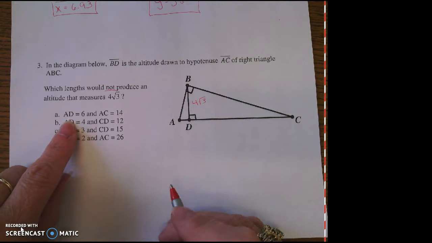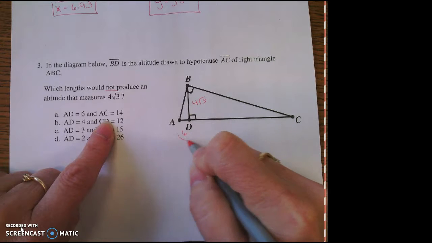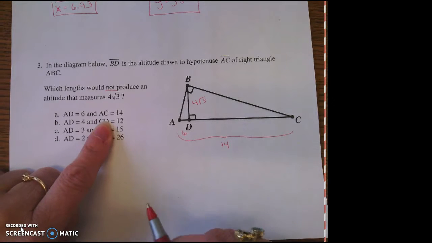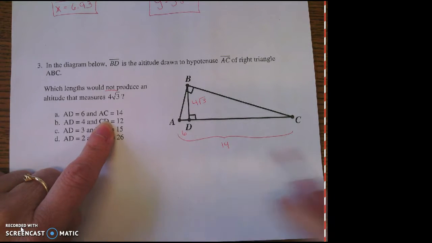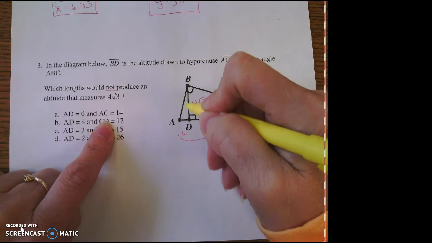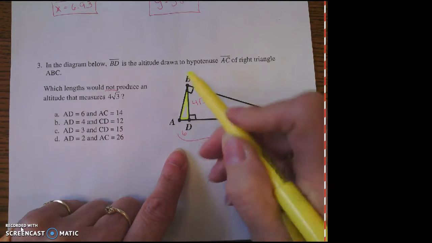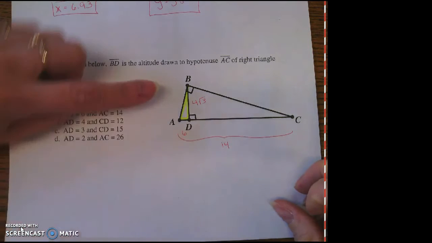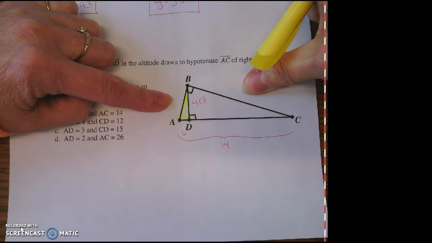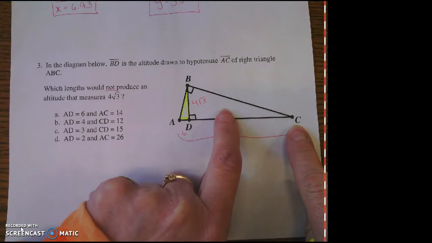So choice A, AD is 6, so I'm going to put that in my picture, and the length from A to C is 14. So again, you got to figure out which two triangles do you have two sides of. Well, I see 4 square roots of 3 and 6 are on this triangle on the left. And then I have 14, which goes with the big triangle, but I don't know the other two sides of the big triangle. So I'm not going to use the big triangle, but 4 square roots of 3 and the length from D to C would be on this triangle on the right.